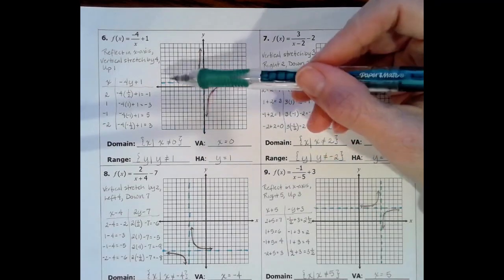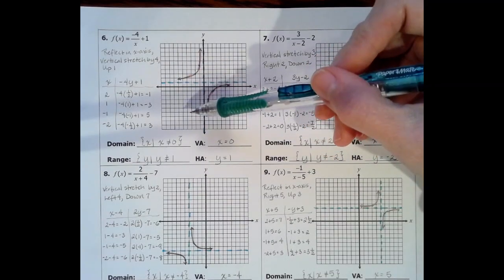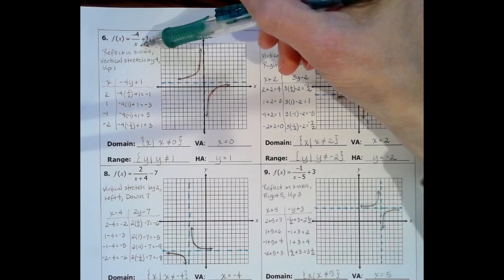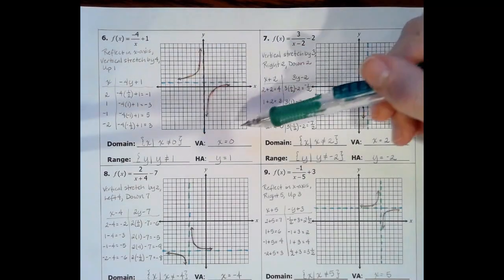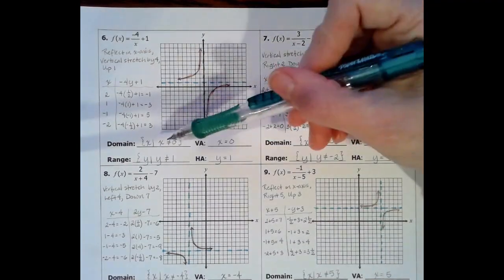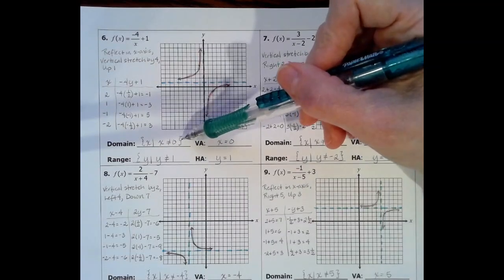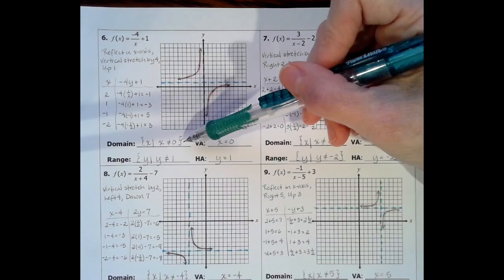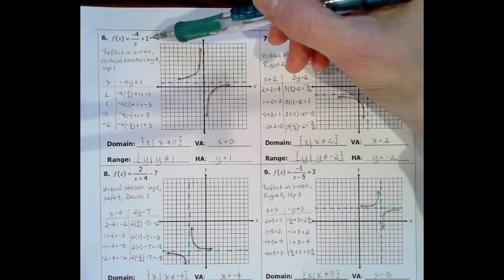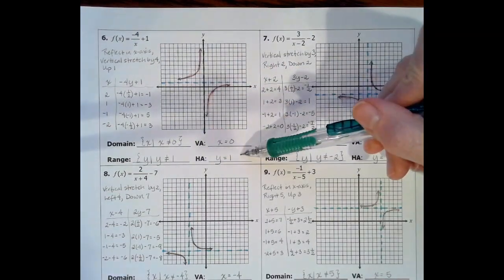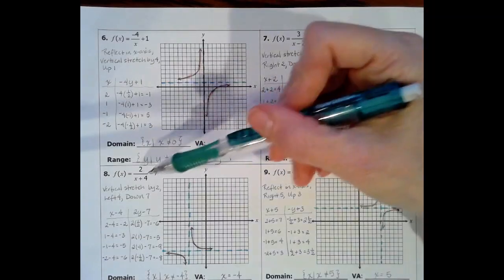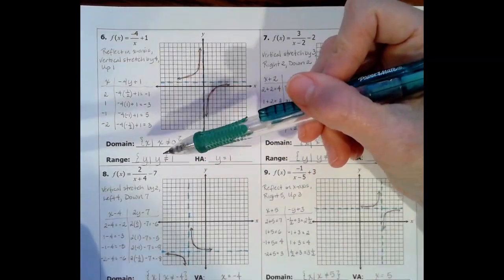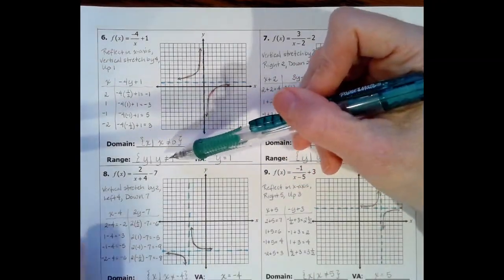Also, let's look at our domain and our range. So here we have x by itself, so that means that our vertical asymptote is going to be x equals 0, which means the domain is all real numbers, except x cannot equal 0. So that's the only exclusion. For our range, we have a plus 1, so that means the horizontal asymptote is going to be y equals 1, so the range is going to be all real numbers except where y equals 1. That's going to be excluded.